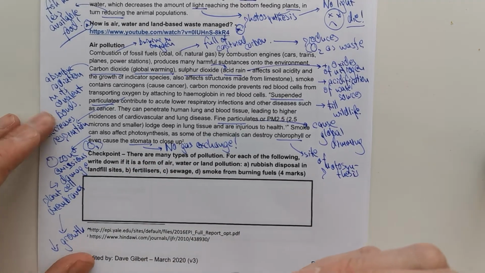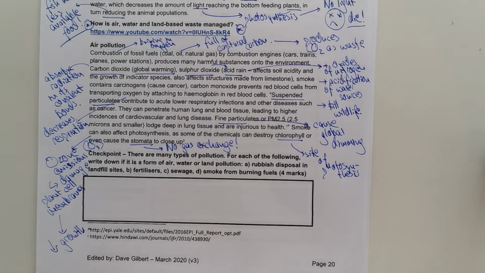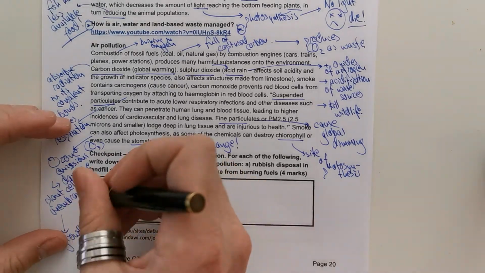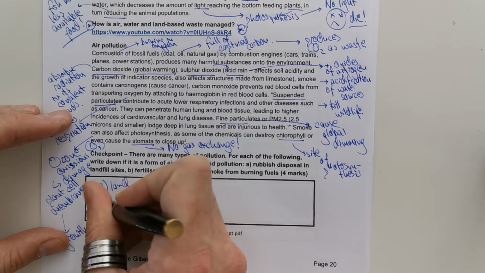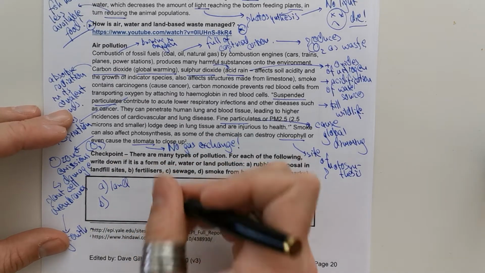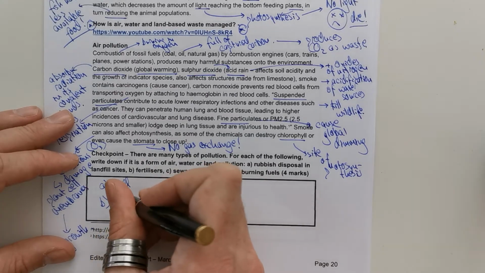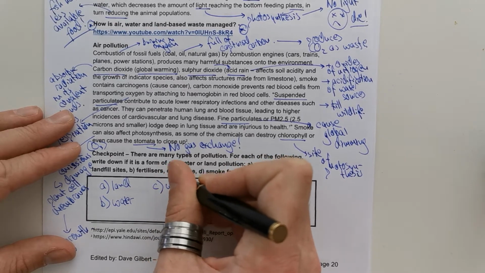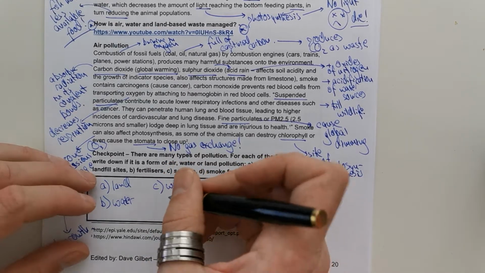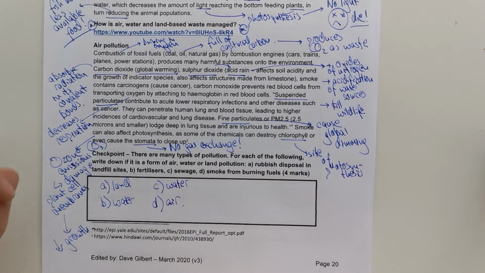Now, have a little look at this checkpoint question together. So, there are many types of pollution. For each of the following, write down its form: air, water, or land. Rubbish pollution in a landfill site. Hopefully that's given away. Land. B, fertilisers. Fertilisers cause eutrophication. Eutrophication occurs in rivers, streams, so it's water. C, sewage. We know goes down the toilet and down the plug hole. Water. Smoke goes out into the air, so it's air pollution.